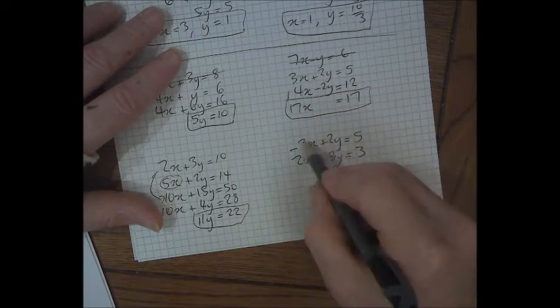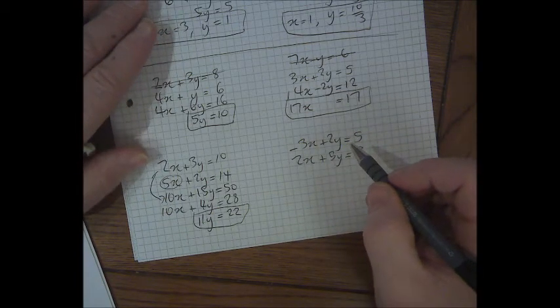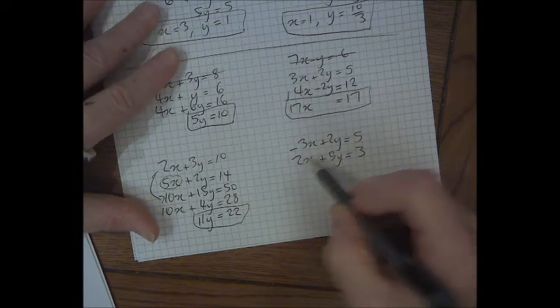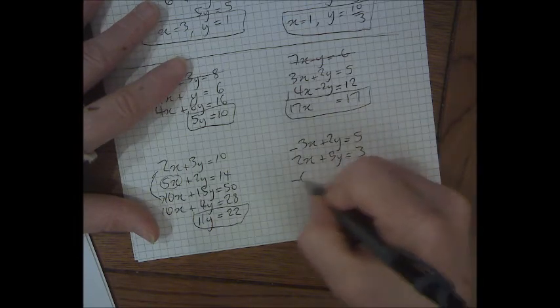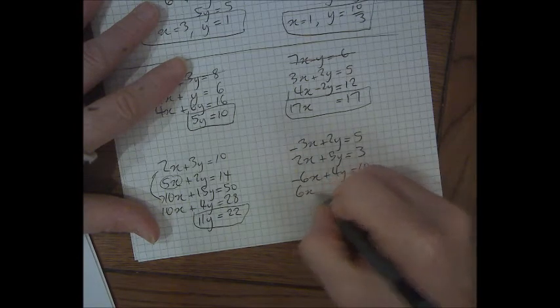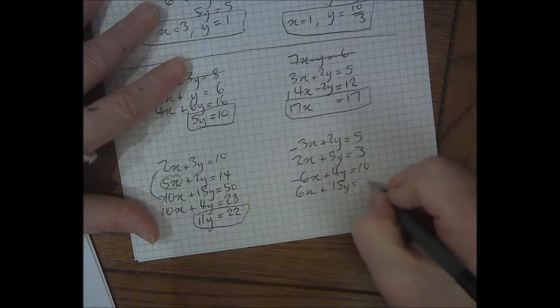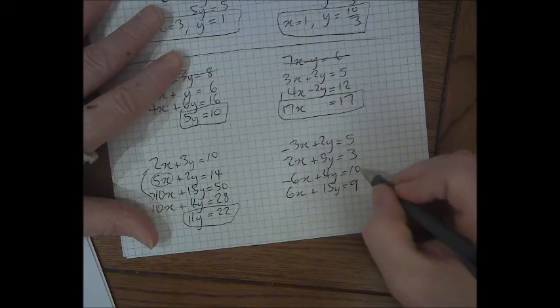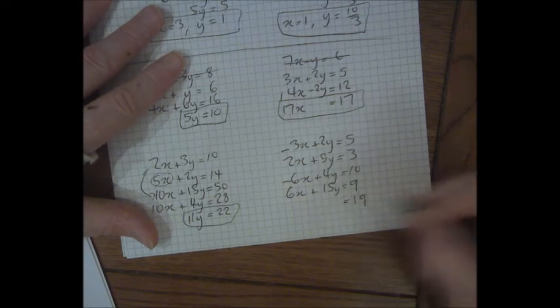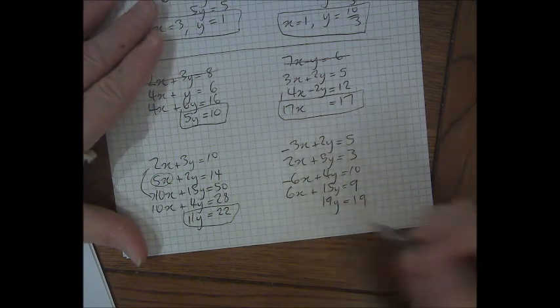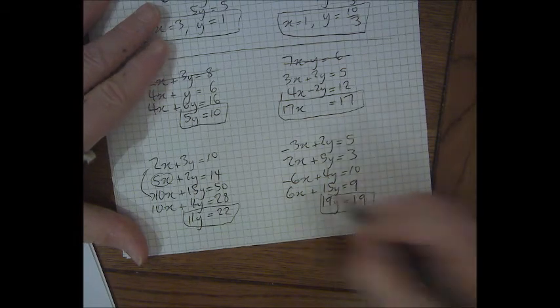Sweet situation. This one here, I'm going to think what's easier to turn a 3x into, it's also easy to turn a 2x into 6x. Double the top line. Triple the bottom line. Now do 3 additions. 10 plus 9 is 19. 4y plus 15y is 19y. Negative 6x plus 6x is blank. So we have a sweet situation.